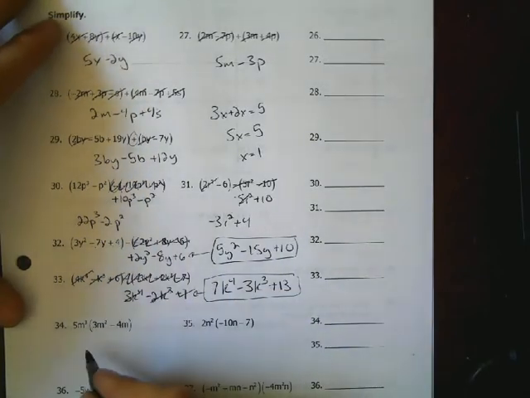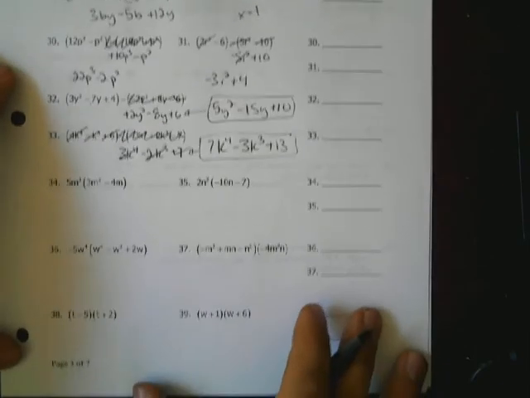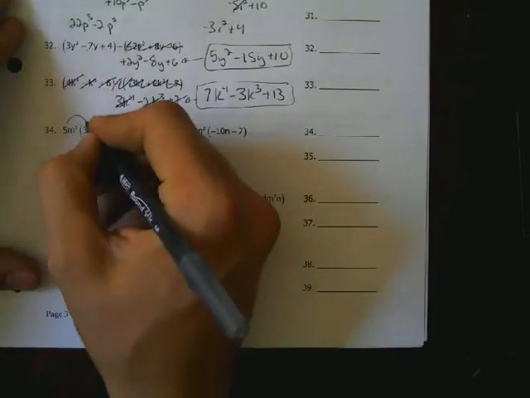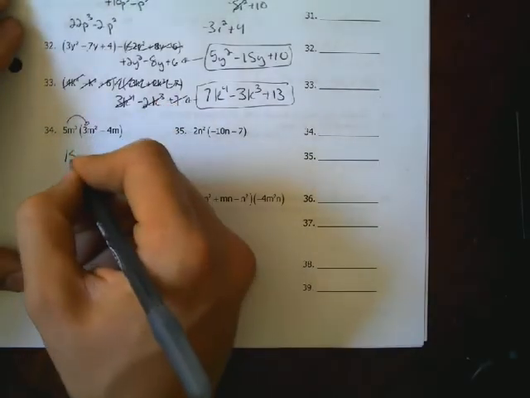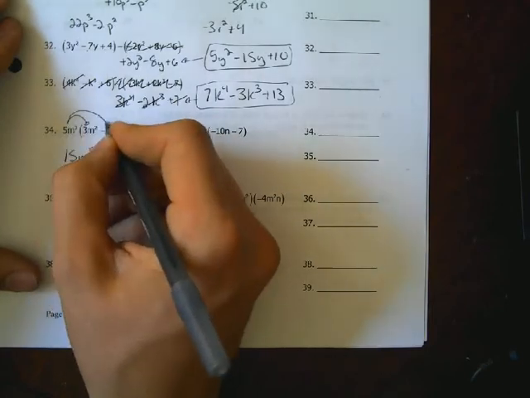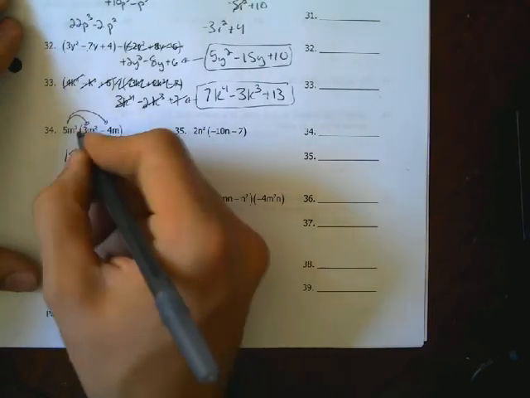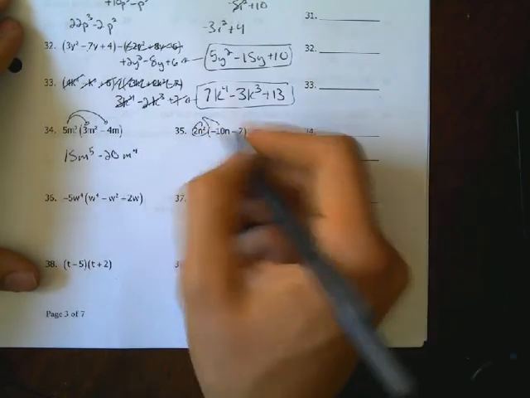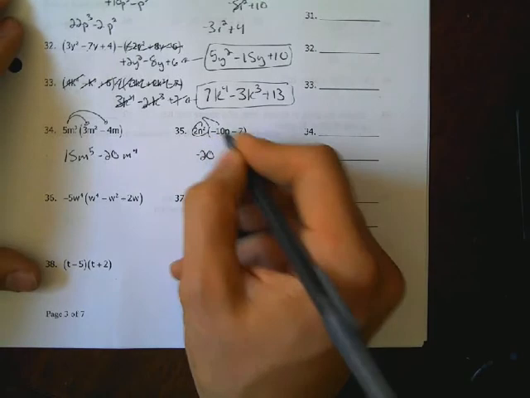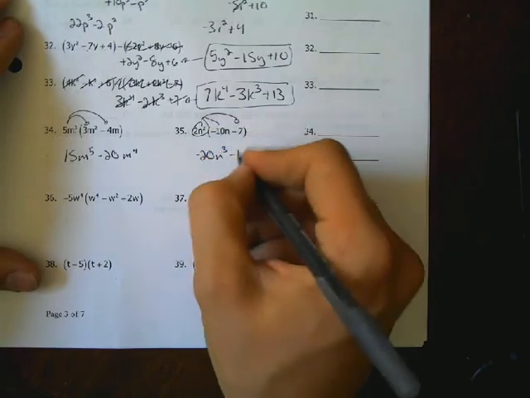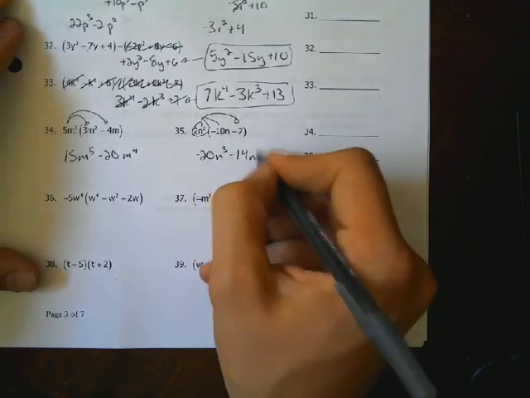Now we get to the distribution. Be careful on your multiplication. Make sure we're accurate. I'm going to distribute 15 m5. And then we've got 5 times negative 4 is negative 20. M cubed times m is m4. Take that 2 and distribute it. 2 times 10 is negative 20. N squared times n is n cubed. 2 times 7 is going to give us 14. And then the n squared comes along for the ride.